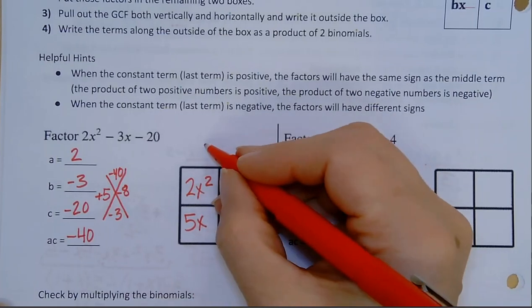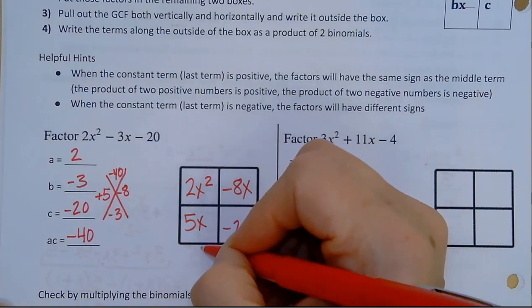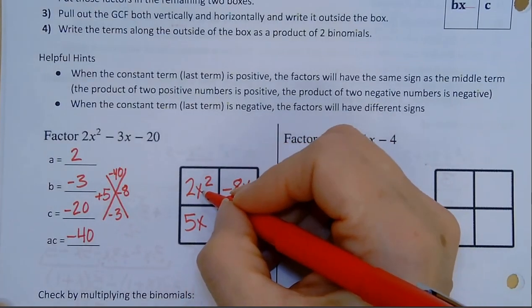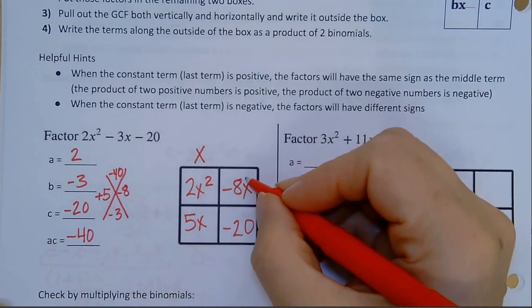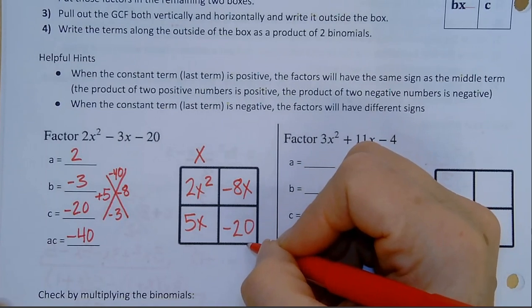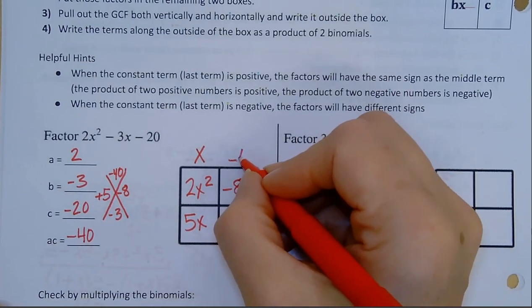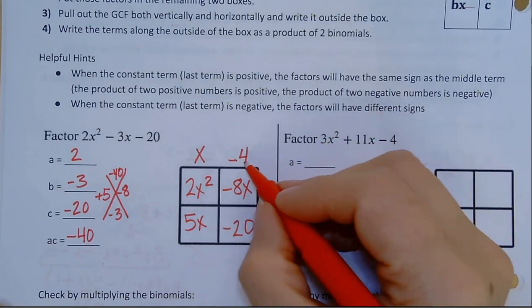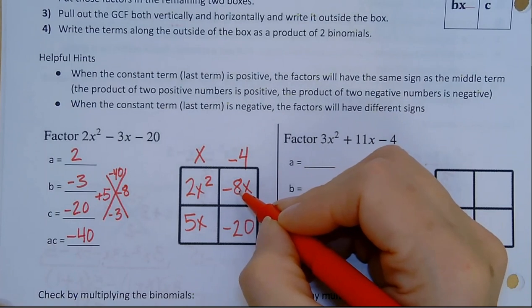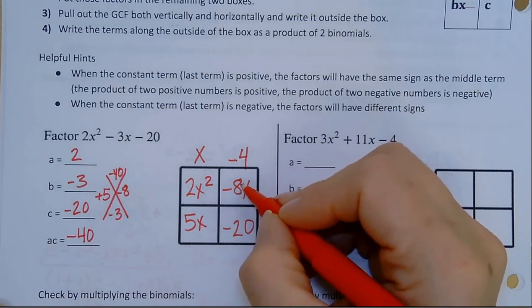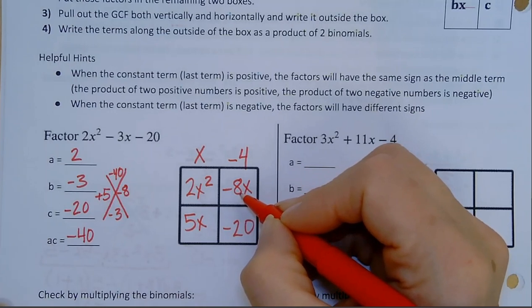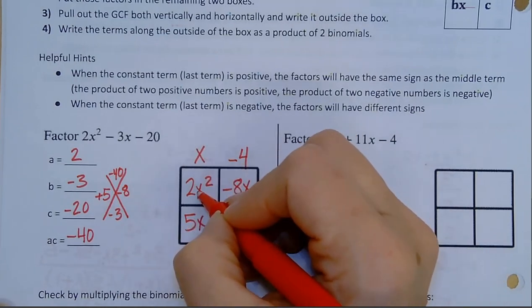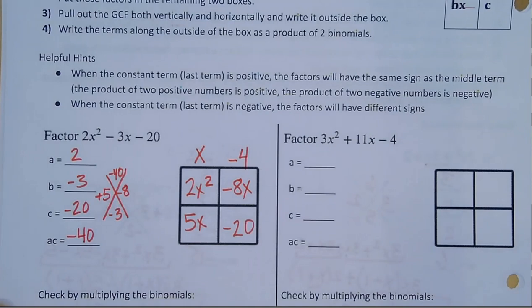Vertically, I'm looking down, and I'm going to try to pick out a greatest common factor looking straight down. So 2x squared and 5x, I can pull an x out. Looking down into -8x and -20, I'm going to pull a -4. Now, if you are looking into the very first box that you are touching and looking for a factor, if you are looking into a negative, you have to pull a negative out, okay? Here I was looking into a positive, so I had to pull a positive out.